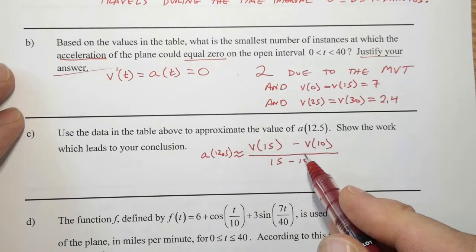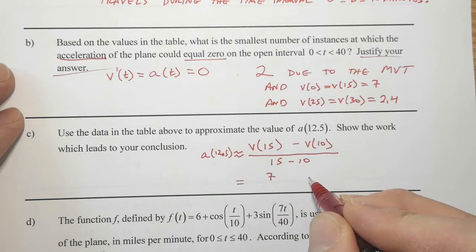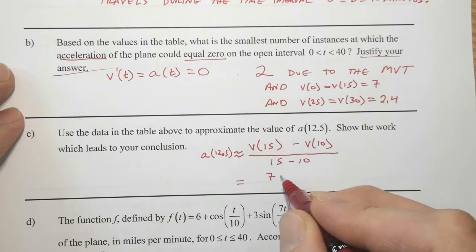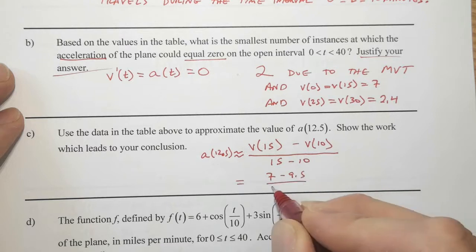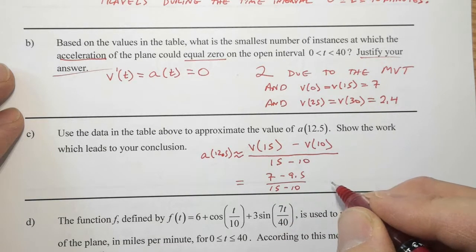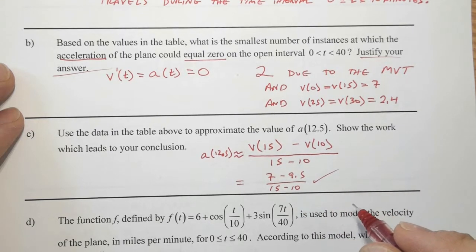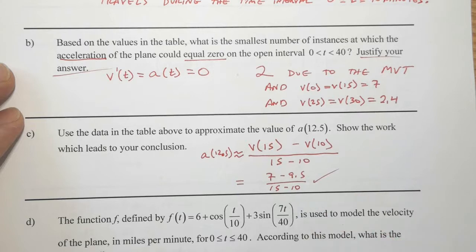Now v of 15 we see at the top of the page is 7. V of 10 is 9.5. So we can leave our answer like that, and we are good to go. Again, you can simplify it with or without the calculator, but that is a good answer.